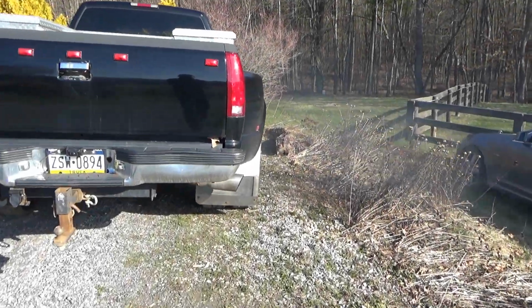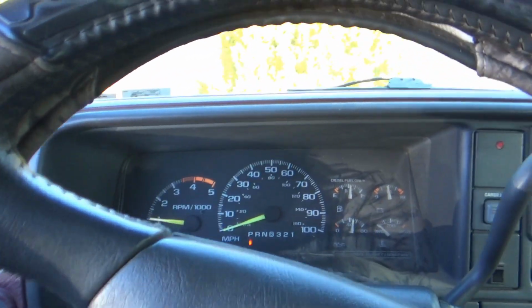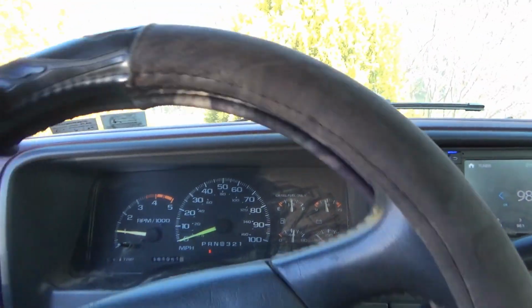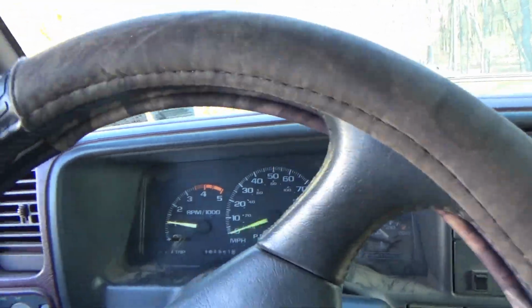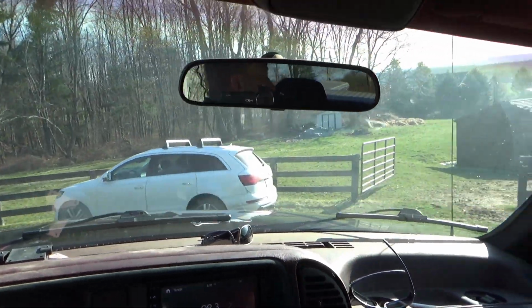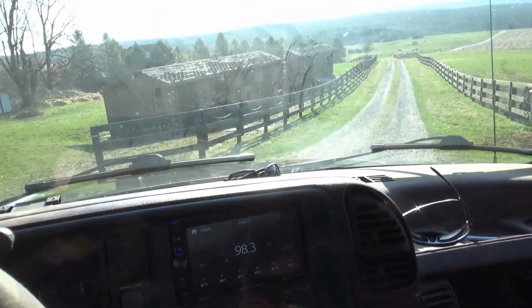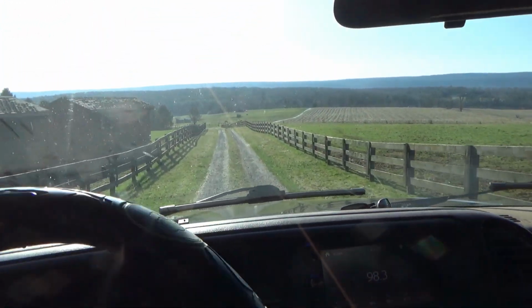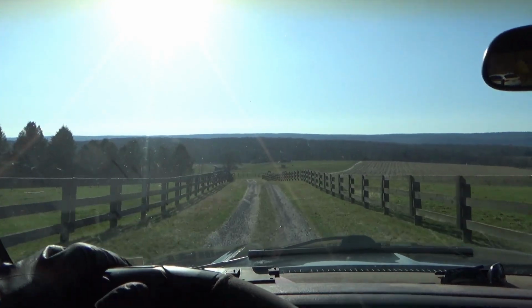Hell yeah, it's real Chevy power. Screw you, Mercedes. Let's see if we can drive this thing down to the parking lot. Fucking Bronco. What a beautiful day.